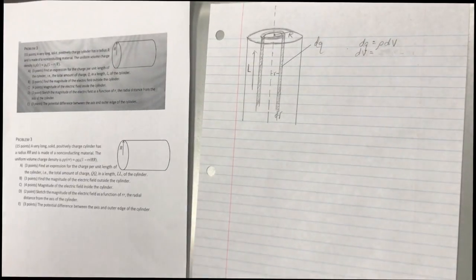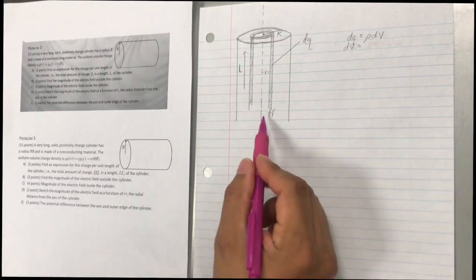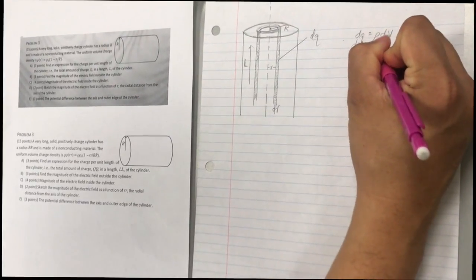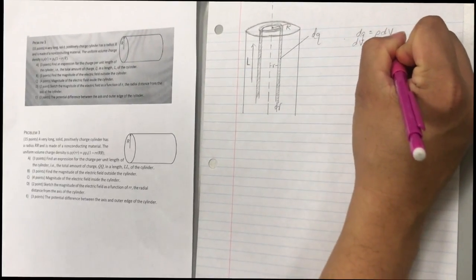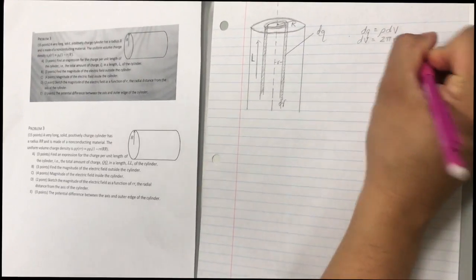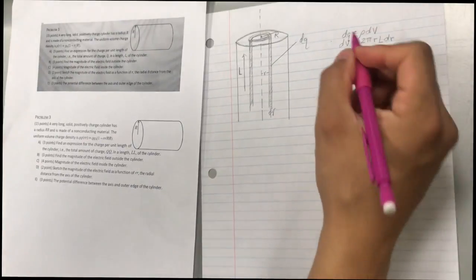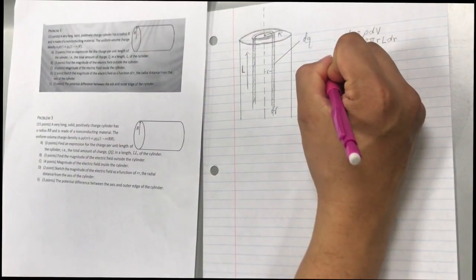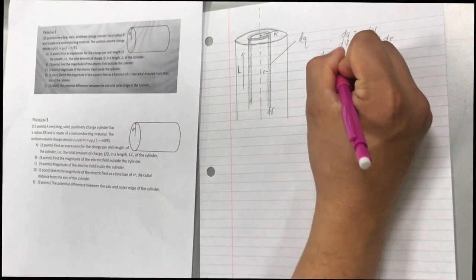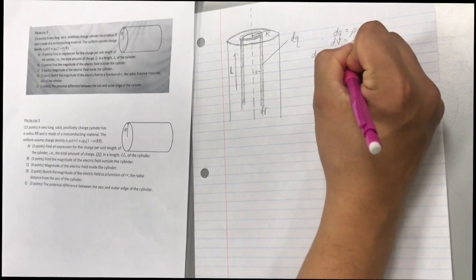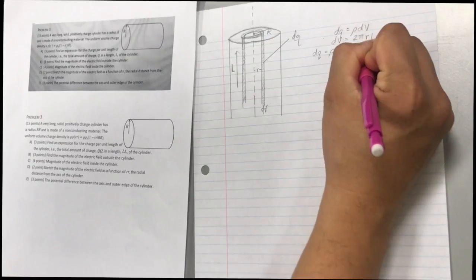But what does dV equal so that we can get it in terms of dr? Well, dV simply is 2 pi r L dr. Substituting dV into this part, we get dq equals rho times 2 pi r L dr.